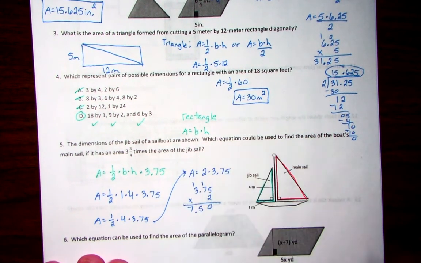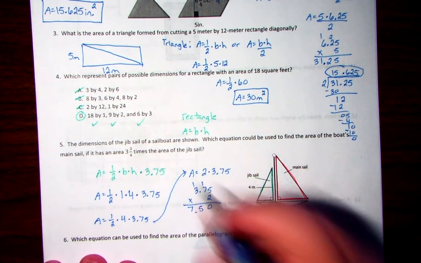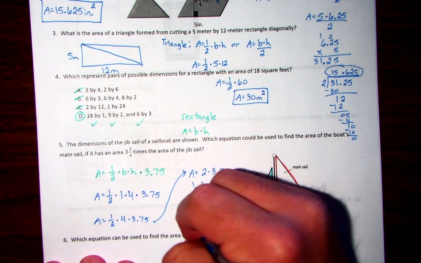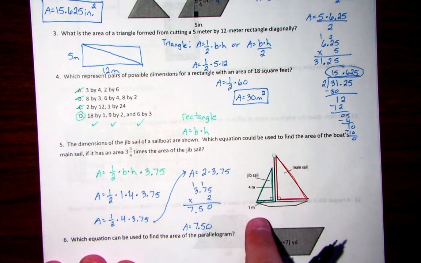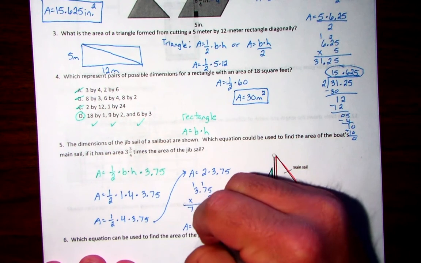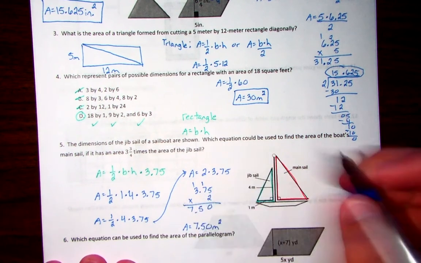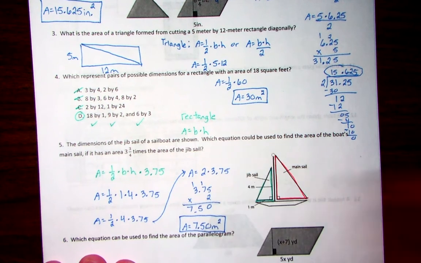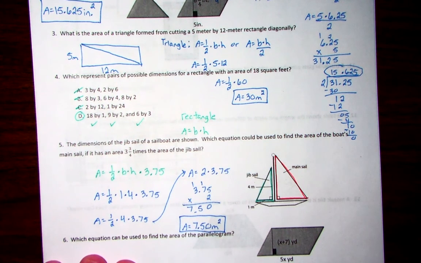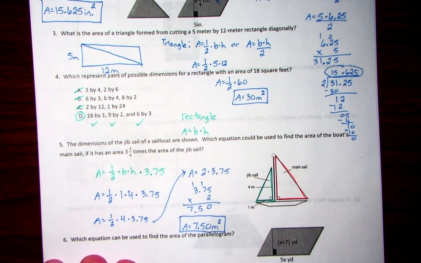Oh, well, there you go. The area is equal to 7.5, and then my units are meters squared since we're dealing with area. There you go. All right, look at that. Nice and easy. Moving along.